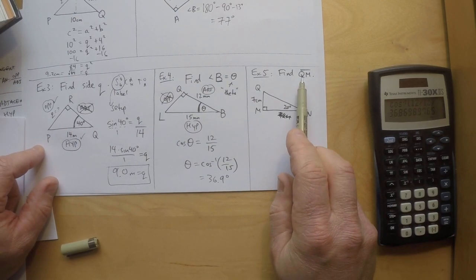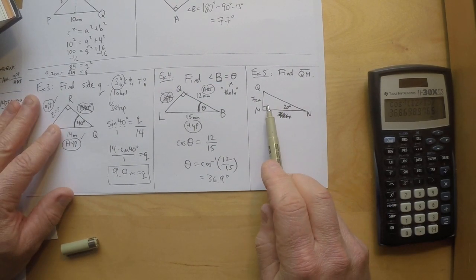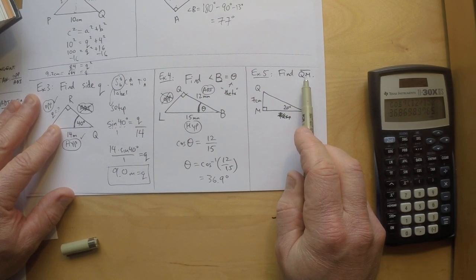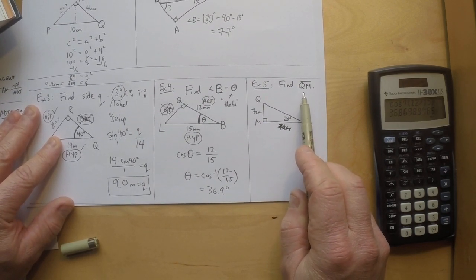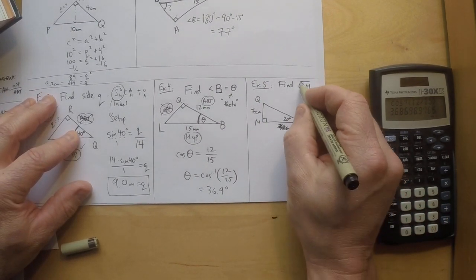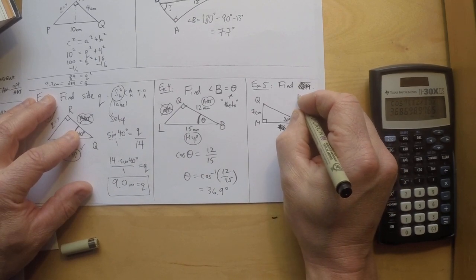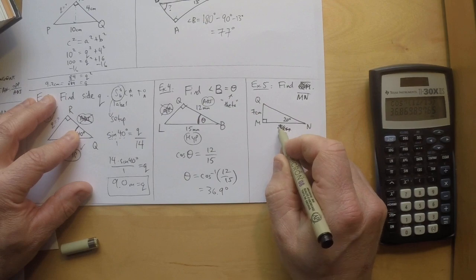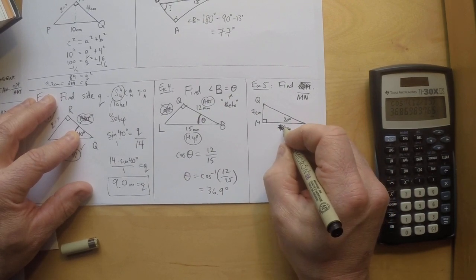Last question. They want side QM. QM is 7. Oh, that would be an easy question, wouldn't it? Now, if that was the question, that'd be awesome. If it said find QM, I would answer 7, be done. So I'm going to change this question now because I just changed the numbers here. I'm going to change it to side MN. So I'm going to say I don't know what this side is here. I'm going to call this side unknown.